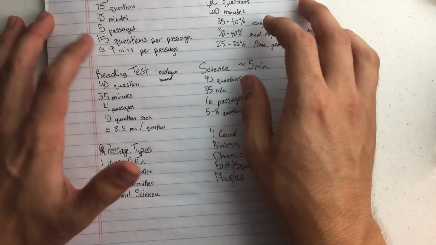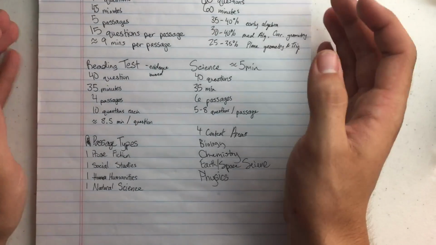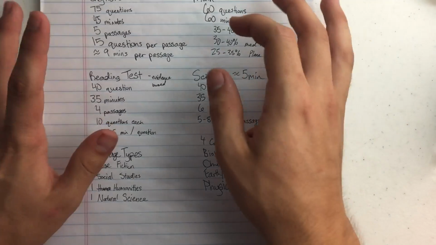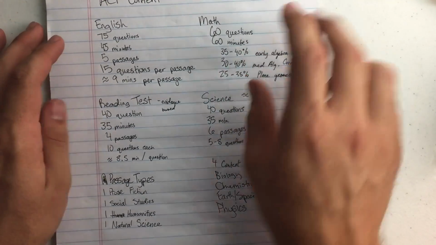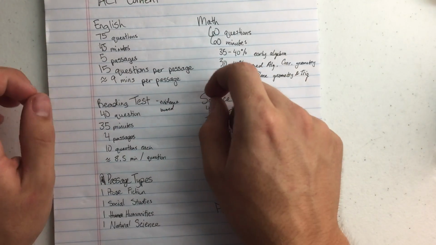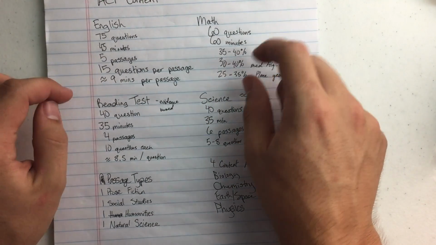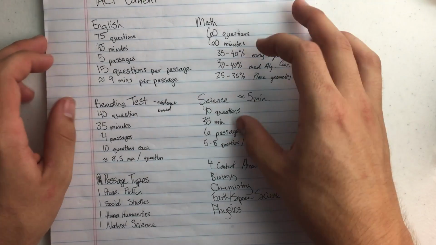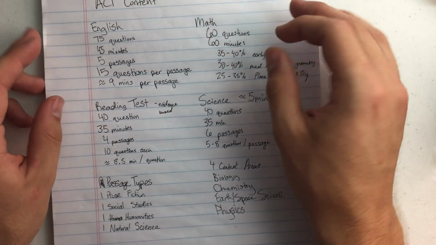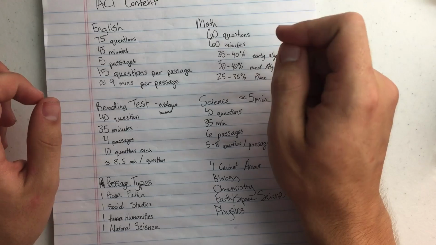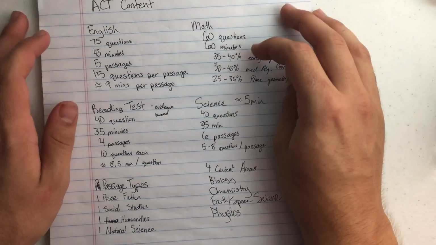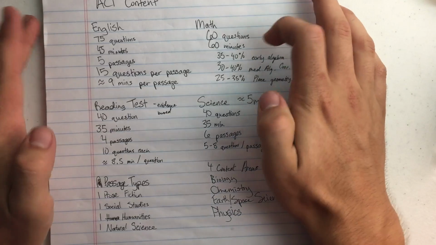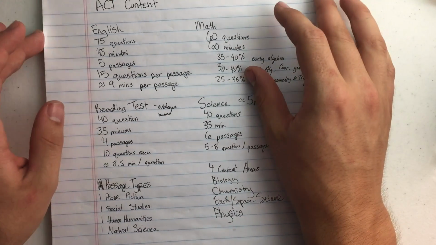Kind of on the English, reading, and science tests, it's not really the questions that are the issue in time, it's just passages in time. If you're making it through passages really well, you'll be fine with doing the questions. In my experience, in English there's 5 passages, in reading there's 4 passages, and in science there are 6 passages. And so science and reading have the same amount of questions, but they have a different amount of passages. So per passage you have fewer questions in the science category than in the reading category.